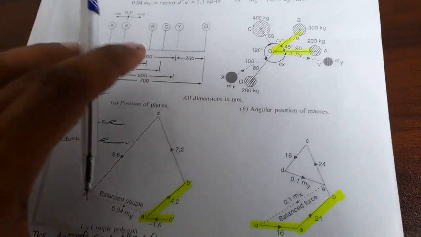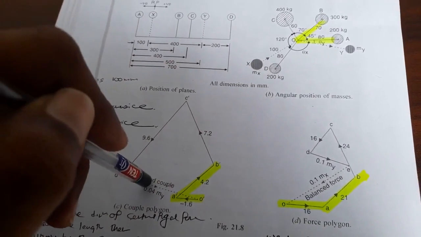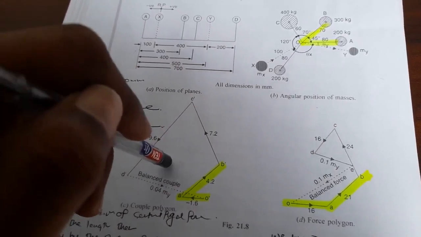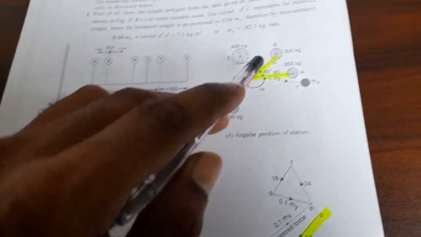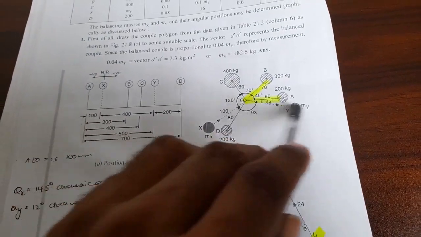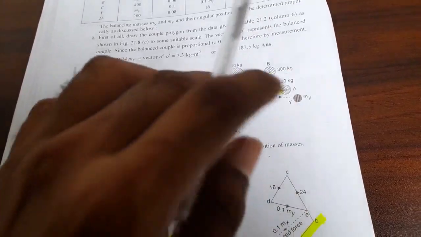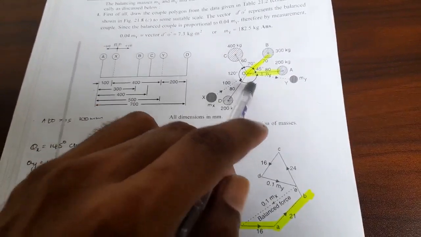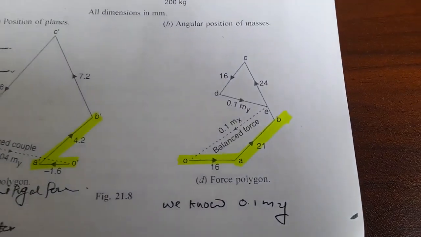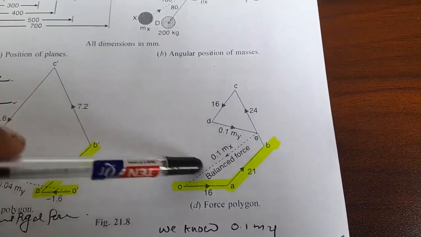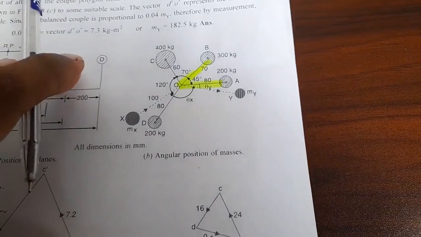That is the first thing you have to do after completing the couple polygon. Make a line parallel to this length that passes through the center towards here, such that it is directed away from the center, because we are going to use that part to complete the force polygon. Agree? Okay, now let's go for the force polygon. Look at the force. What is the first value that you can sketch?